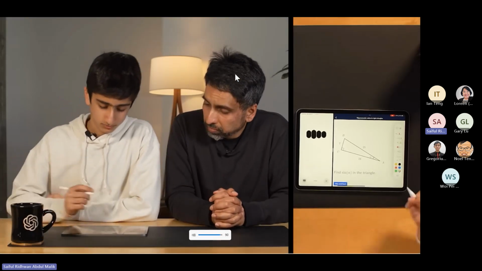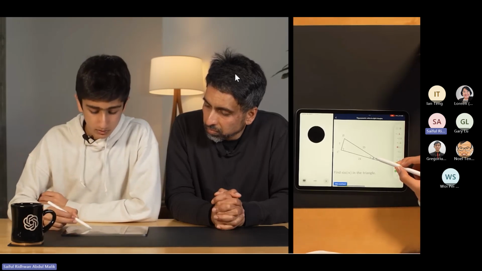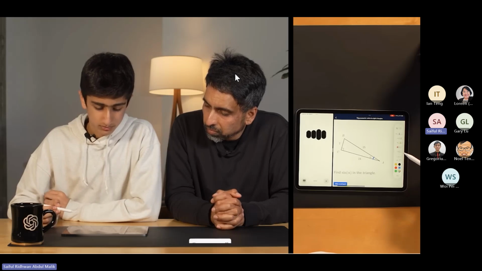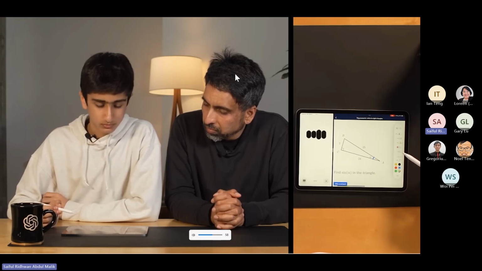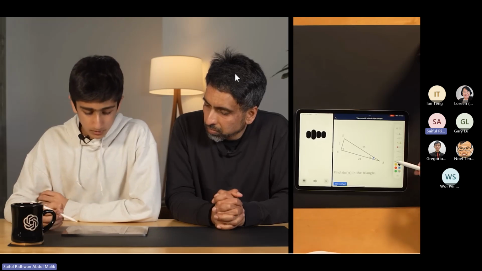Of course, I'd be happy to help. Let's look at the problem together. Can you first identify which sides of the triangle are the opposite, adjacent, and hypotenuse relative to angle alpha? All right, so I'm pretty sure this is the angle alpha right here, right? Perfect. That's correct. Now, which side do you think is the hypotenuse?